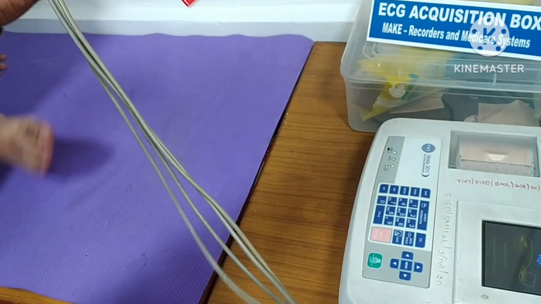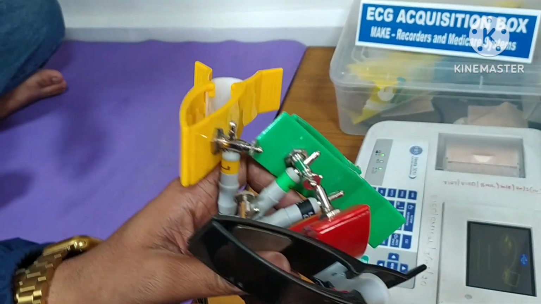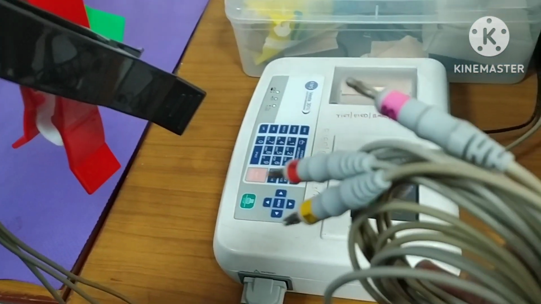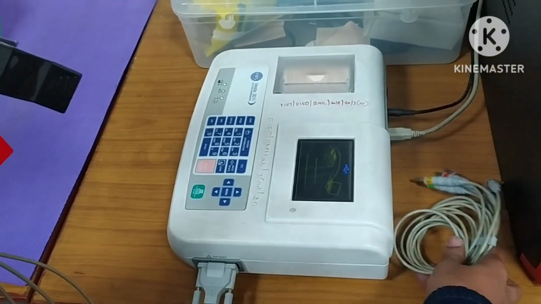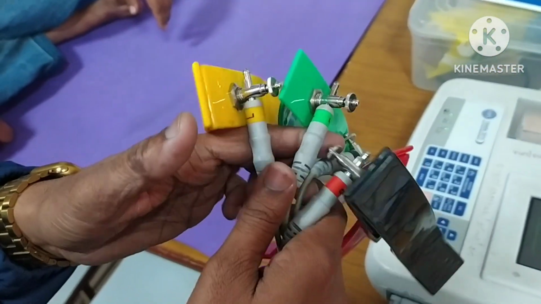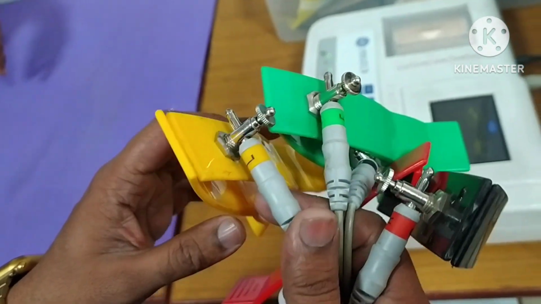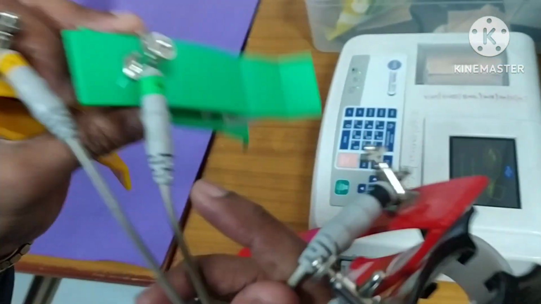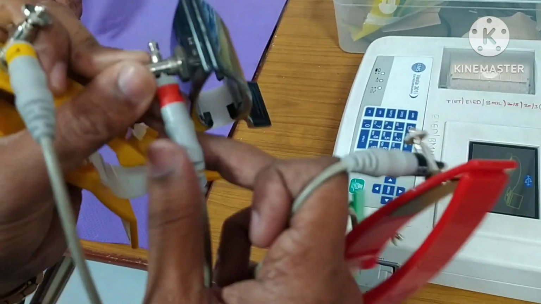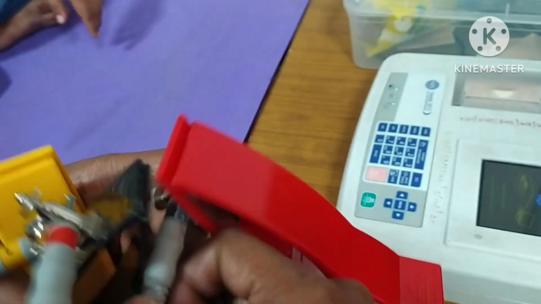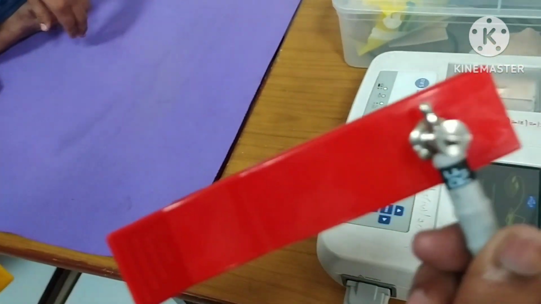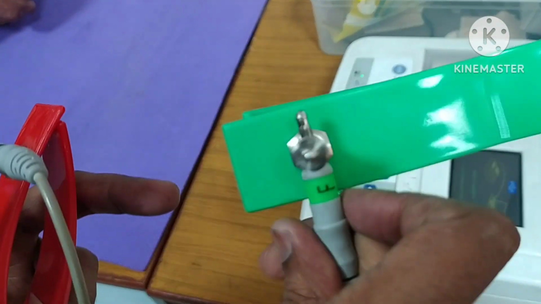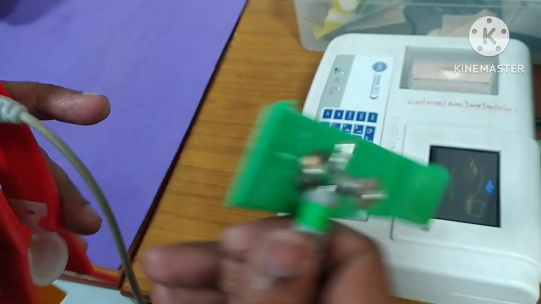So for practical or experimental purposes we use only 4 electrodes, and we didn't connect C1 to C6, the electrodes used for the chest. We are using only these 4 electrodes. The L electrode is used for the left arm, the R electrode for the right arm, RF for the right foot, and F for the left foot.